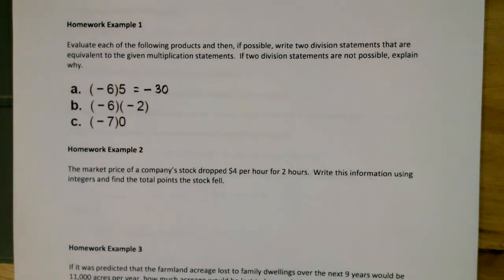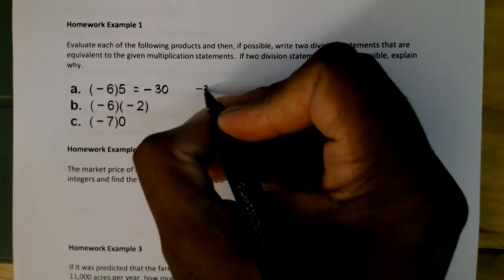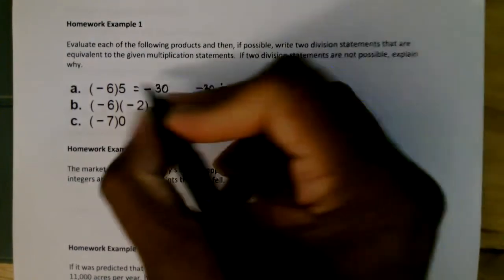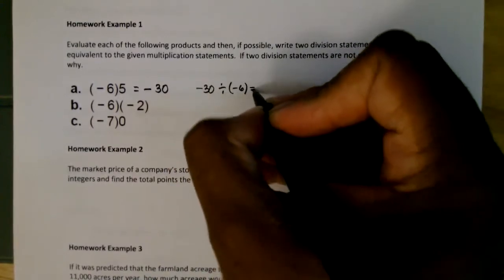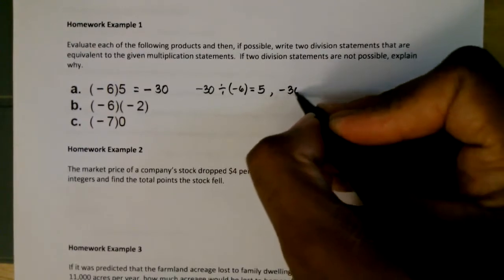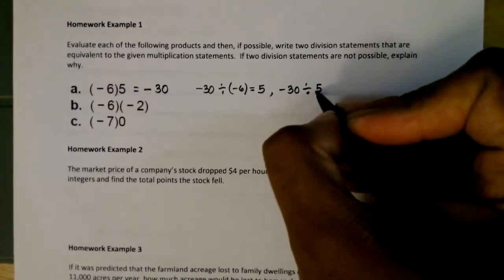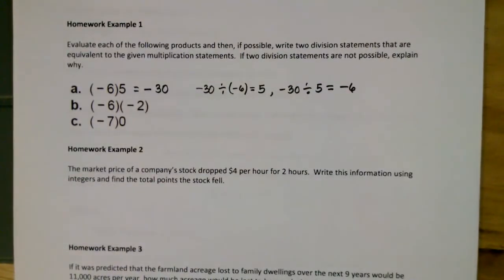Now, let's come up with 2 division statements for this. One division statement is this: if I take -30 and divide that by, let's say, -6, that will be 5. And the other one, if I do -30 divided by 5, I would get -6. So those are 2 possible division statements.